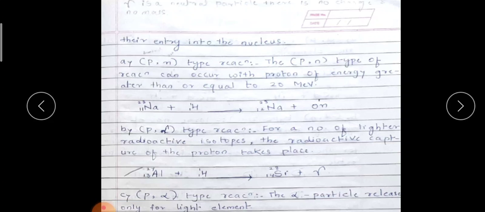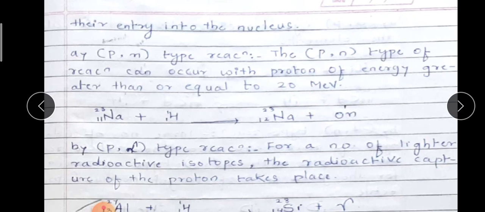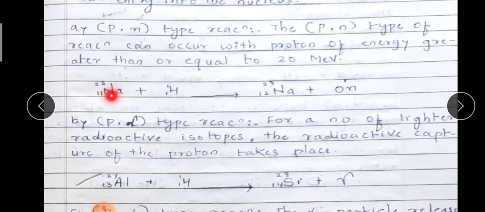It will give you the product, that is Mg. Correct this, because when this is added by one, sodium becomes magnesium. Discard this sodium; there will be magnesium having atomic number 12, 12Mg 23, plus 0 and 1 will be there.